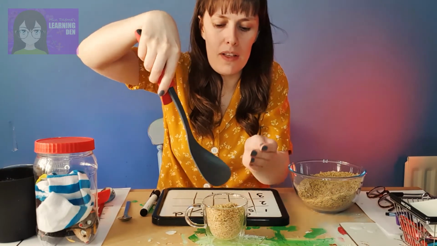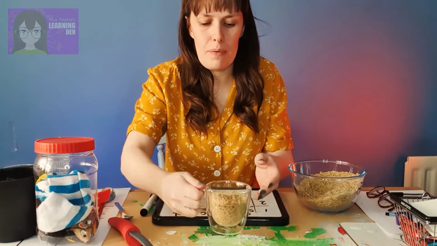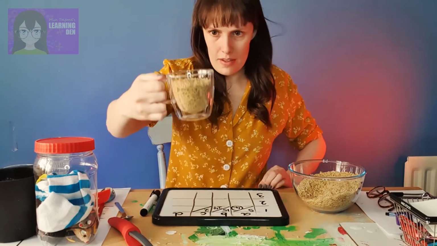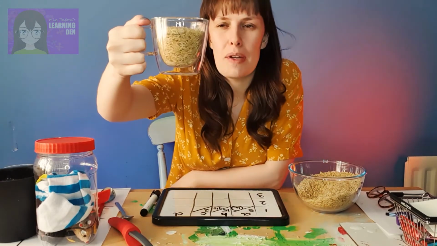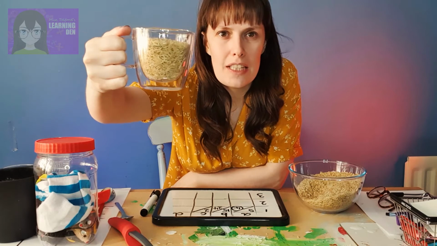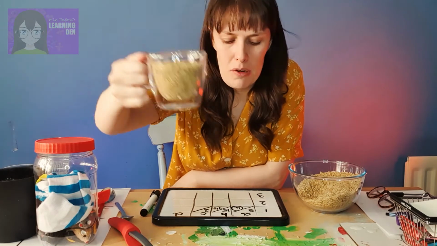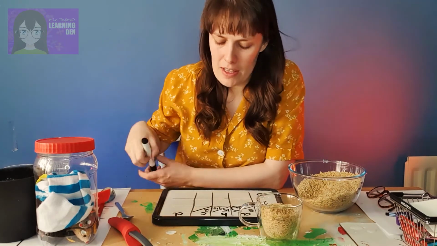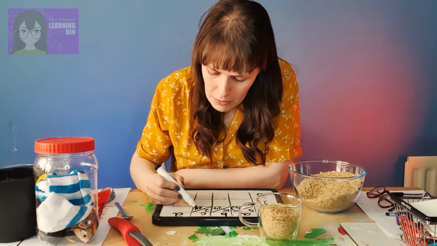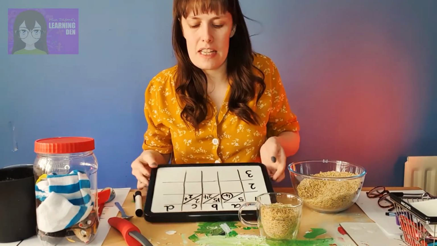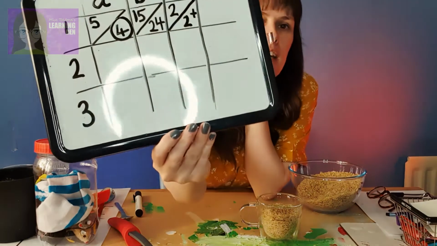It's more on the table than there is in the cup. Right. I would say that's nearly full, but I know that if I try to put a third one in, it's not going to work. So I'd say 2 and a bit. Okay, so I'm going to write that on. I'm going to write 2 and I'm going to put a little plus sign next to it that says actually it would take just a little bit more than 2.